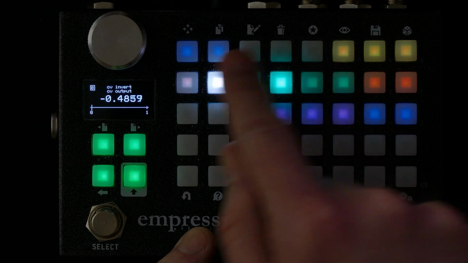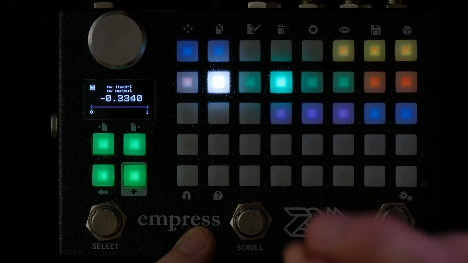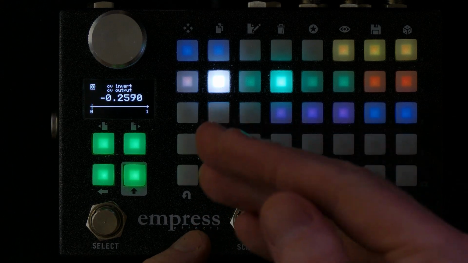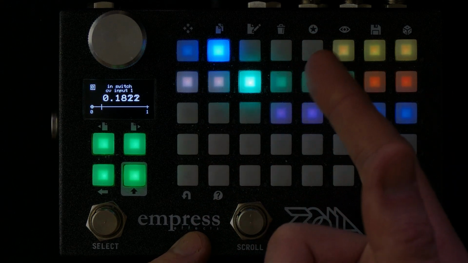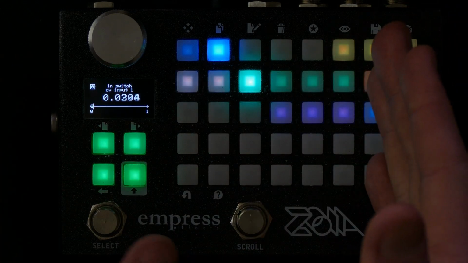Now, this is an in switch. What an in switch does is it takes a number of inputs, known as what we call them channels, really, or inputs 1 and 2 and 3, etc. You can set it to up to 16 channels.